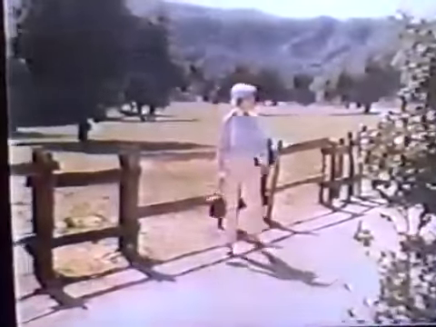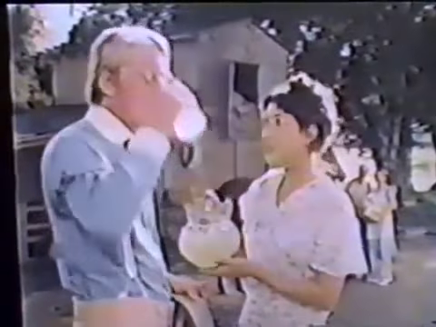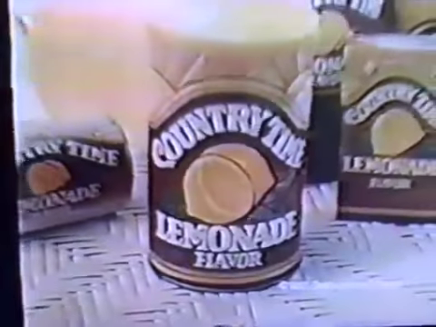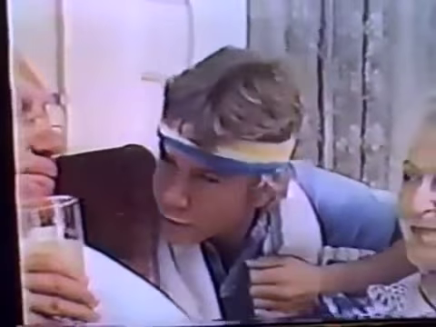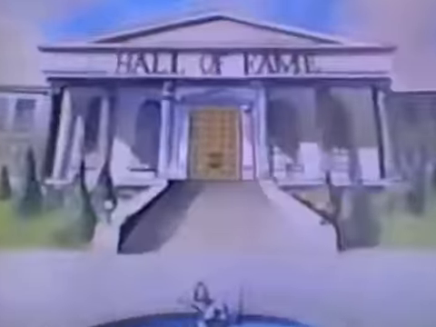Country Time reminds me of a hot day in '22 when I was stranded in the middle of nowhere. And the prettiest girl I ever saw rescued me with some delicious cold lemonade. Country Time tastes just like that good old-fashioned lemonade. Not too tart, not too sweet. Country Time lemonade flavored drink with natural lemon flavor. Country Time, Country Time. See that girl again? Yep, I married her. Tastes like that good old-fashioned lemonade. Ladies and gentlemen, the Advertising Hall of Fame.